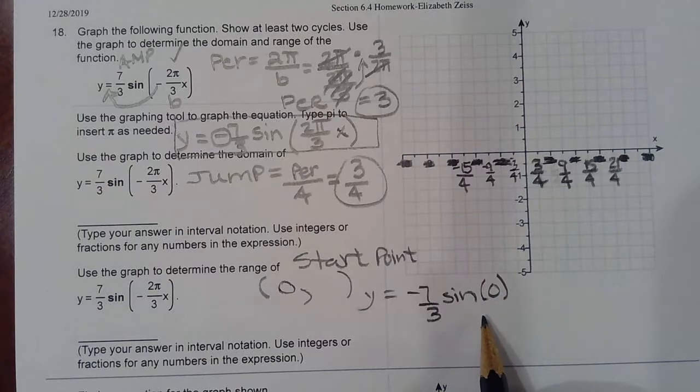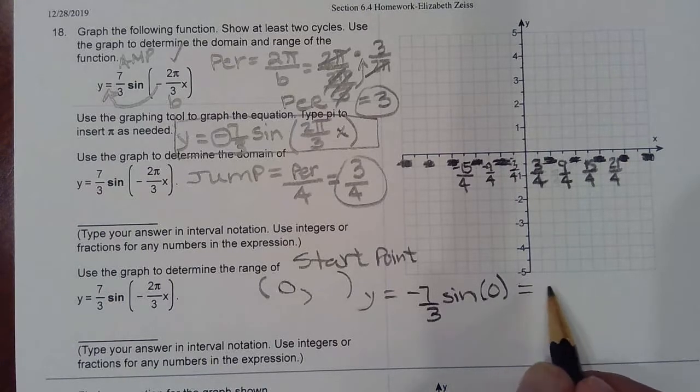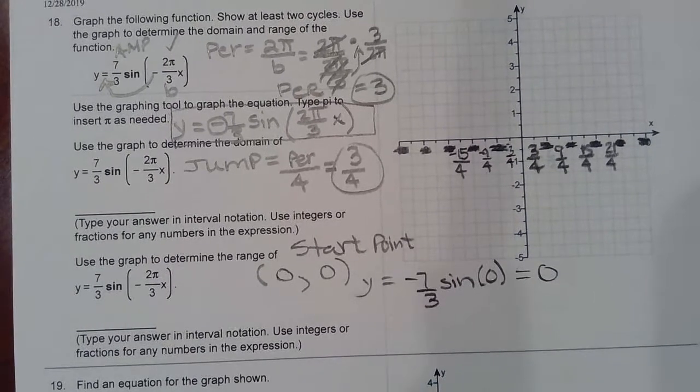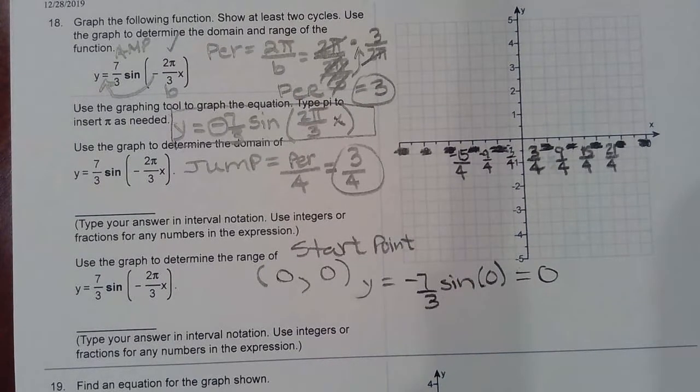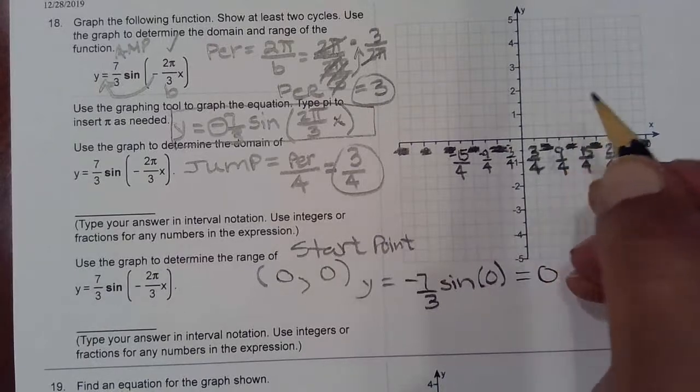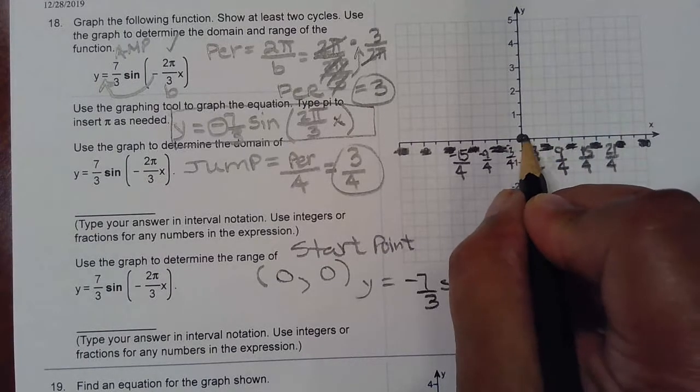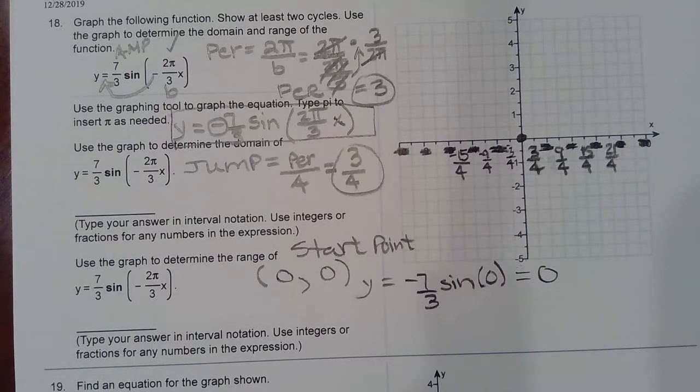Okay, so now you're going to plug in your calculator. You can plug it in like this. Negative 7 times sine of 0, then divided by 3. That's the easiest way to plug it in, unless you want to put a fraction in, then go for it. Okay, so when you plug this in, this is going to be equal to 0. Your start point is 0, 0. Okay, so now go put your start point at the origin, and then you can use the pattern.